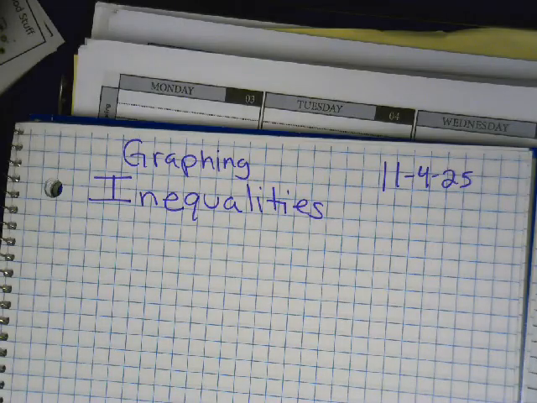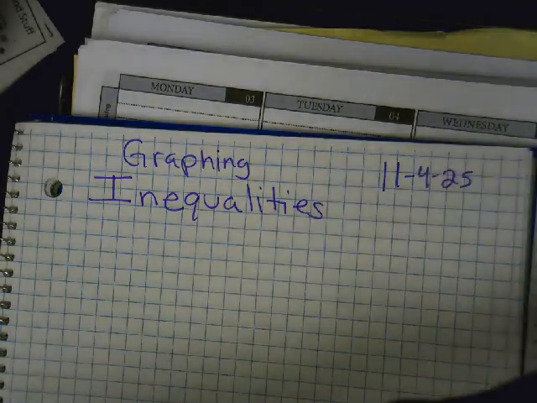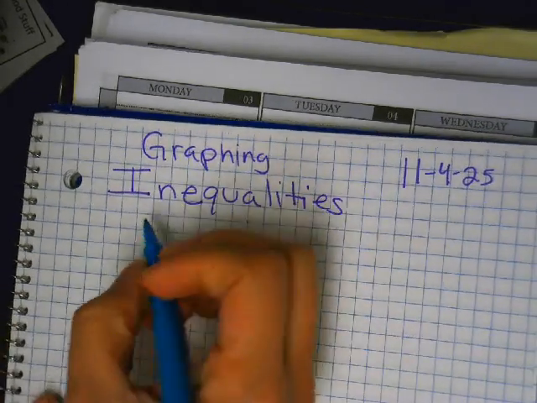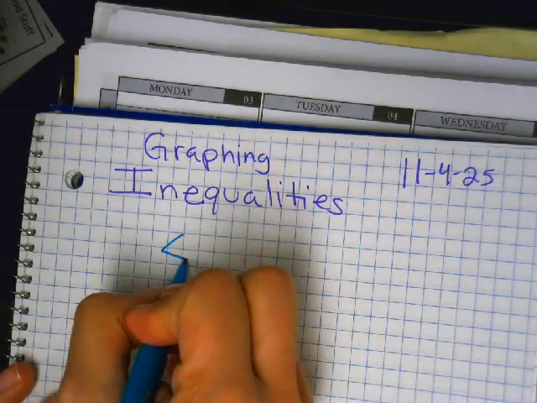Inequality. Inequalities. There's more than one. No equal. Okay. All right. I'm not disappointed at all. It has to do something with graphing. The symbol. Switching it up. Like greater than. Yes. Oh, graphing.